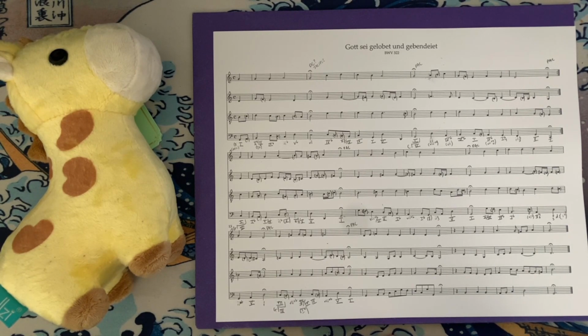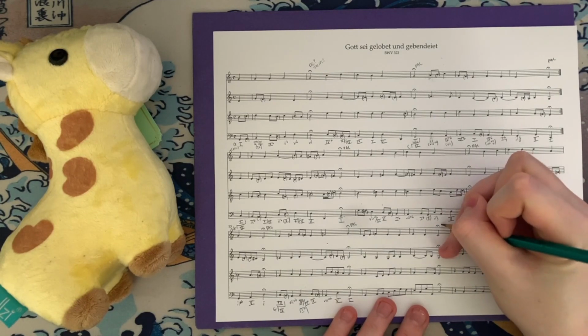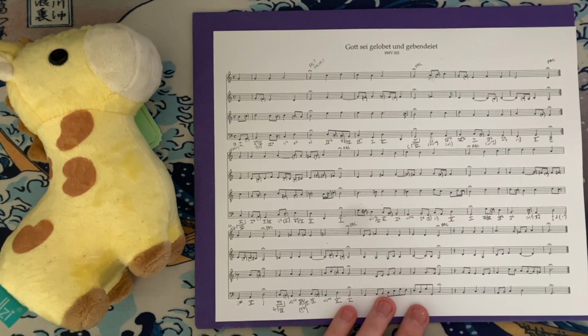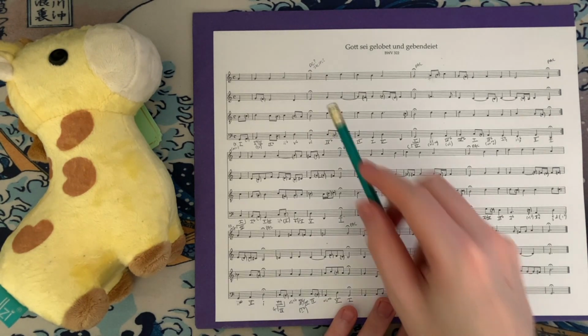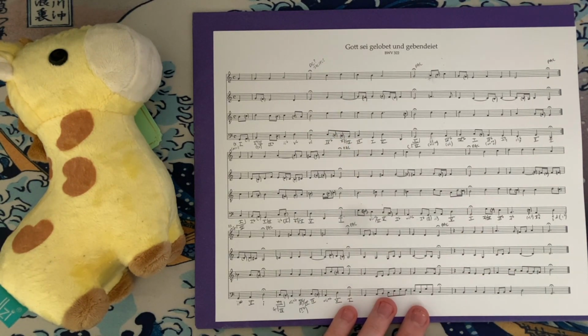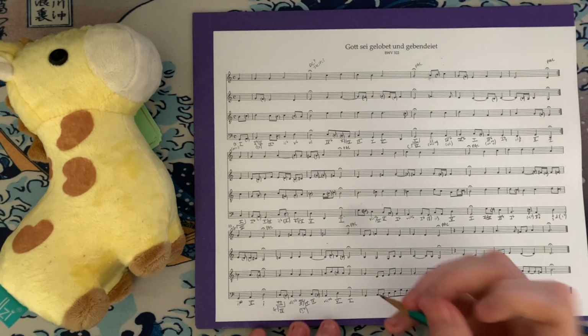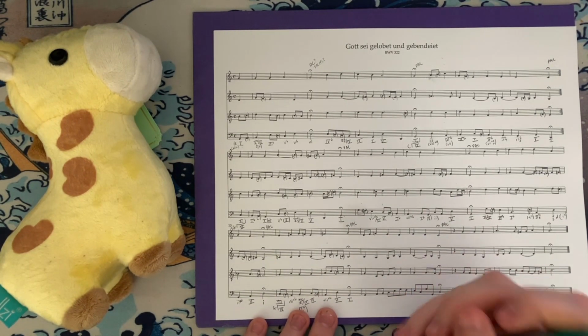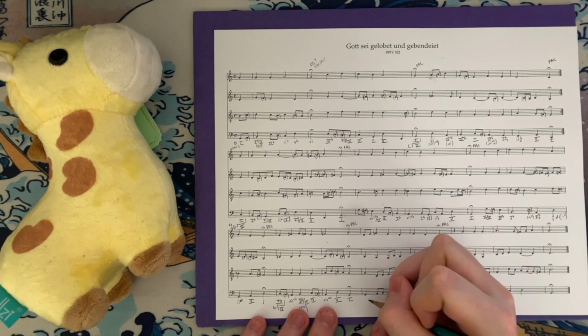So next we have a perfect authentic cadence again. Loads of perfect authentic cadences in this chorale. Basically, all of our cadences except for the first cadence are going to be perfect authentic cadences. But we're going back to the key of C major. So as far as our departure point is concerned, I think we're heading right into the key of C major.